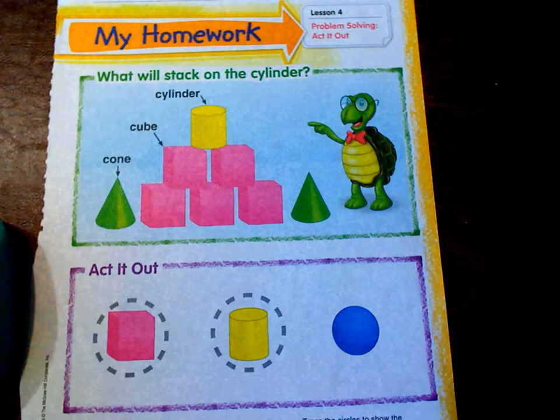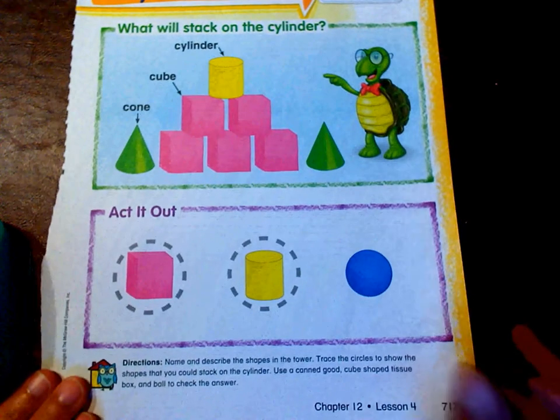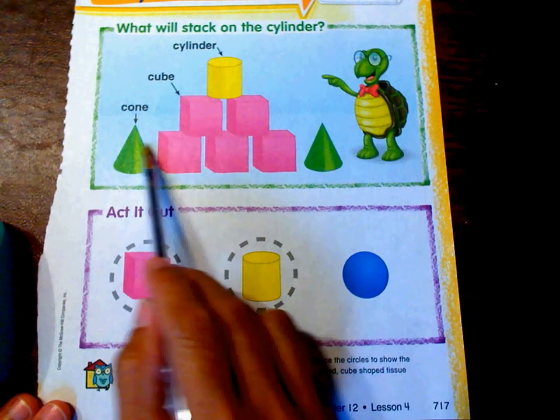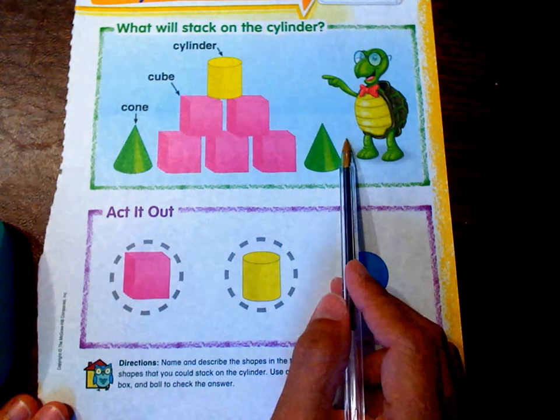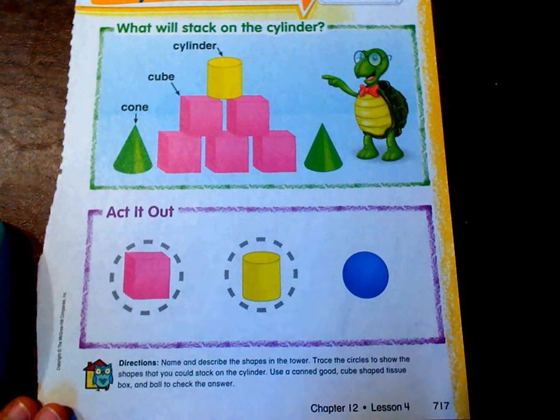Okay, so your homework page on this is, you're going to need some help. I will read them to you. But what we're going to do is we're going to do the same thing that we did in this packet. So what we're going to do is you're going to use the shapes and see what will move or work to finish the picture. So what you have is, now you have a little turtle here.